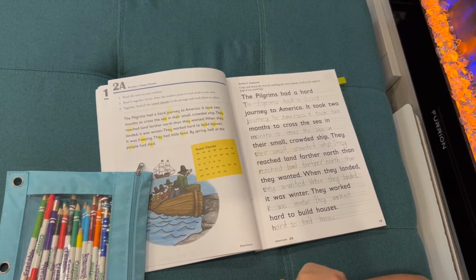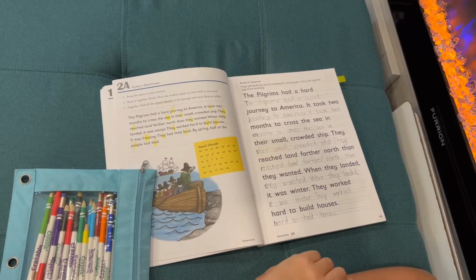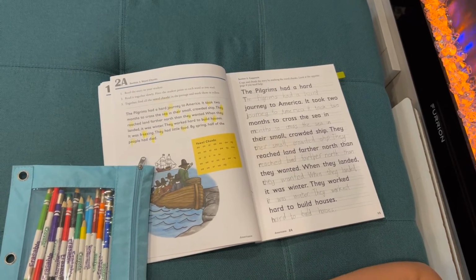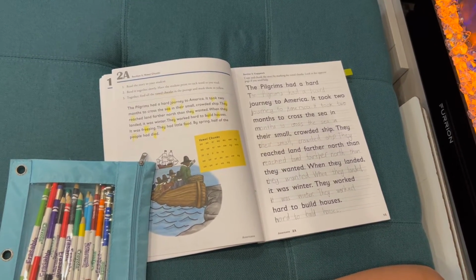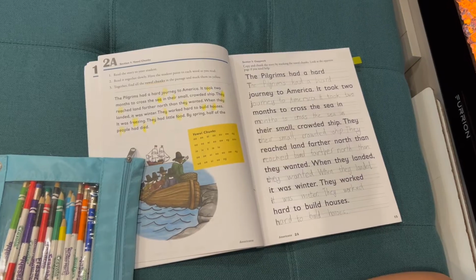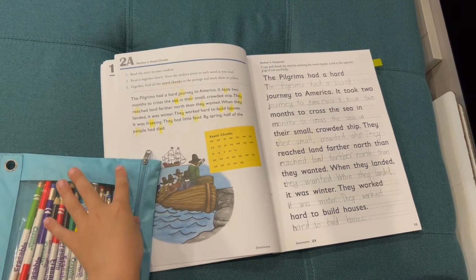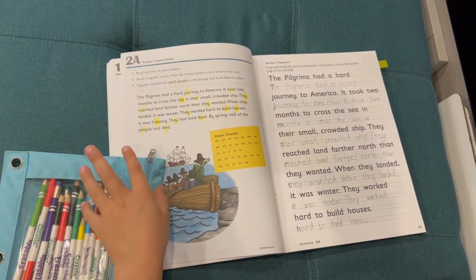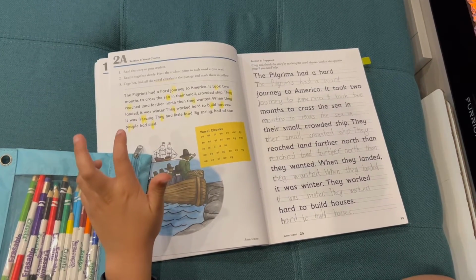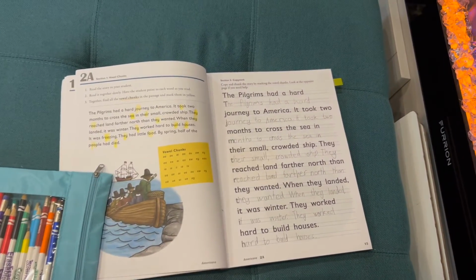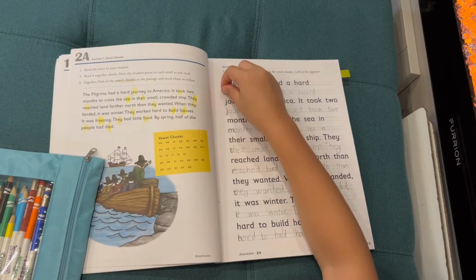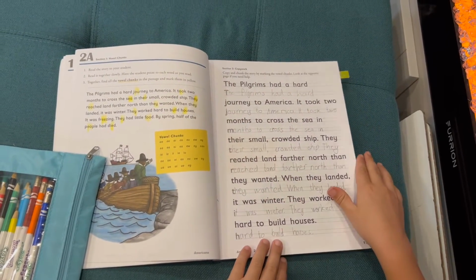By spring, half of the people had died. Very good. So once we've both read it, then what did you do? You grabbed the yellow, because yellow is for what? Vowel chunks. So you went through and colored in all the vowel chunks. Now that you've done that, what else did you do? Right. You copied the passage on the other side.